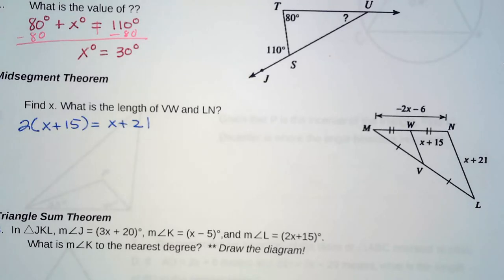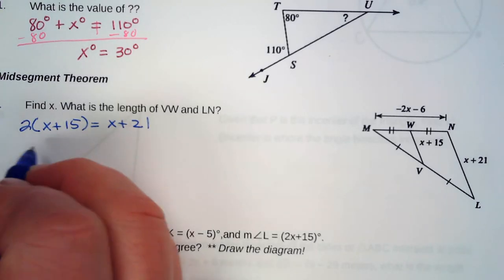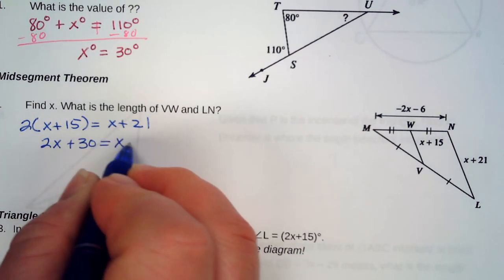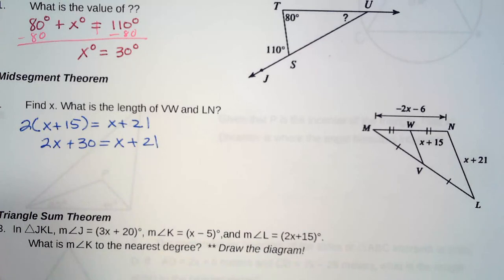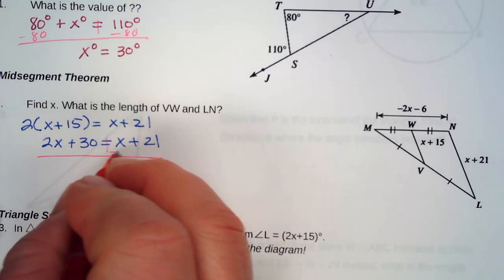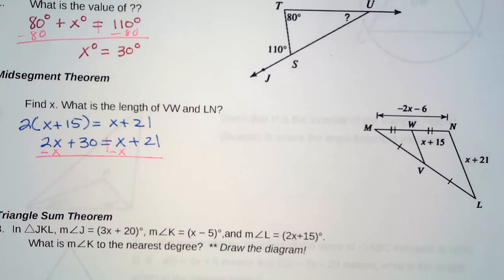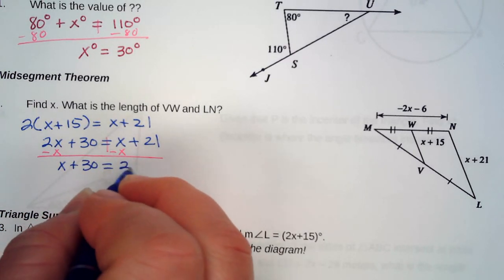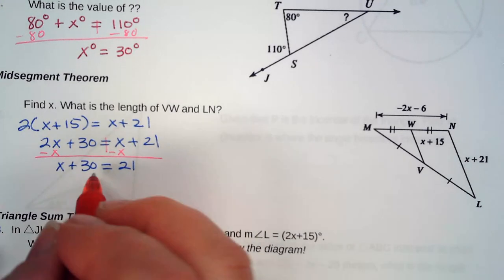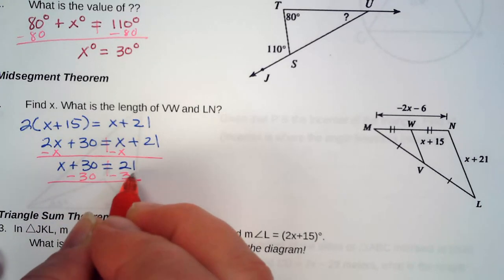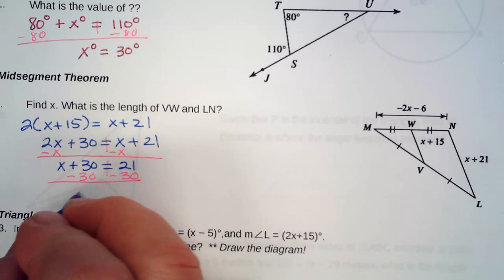Okay, I'm setting up my equation to find x. This is 2x plus 30 is equal to x plus 21. I'm going to subtract x from both sides. x plus 30 is equal to 21. I'm going to subtract 30 from both sides. And x is equal to -9.